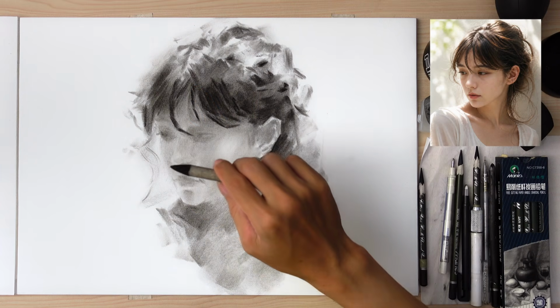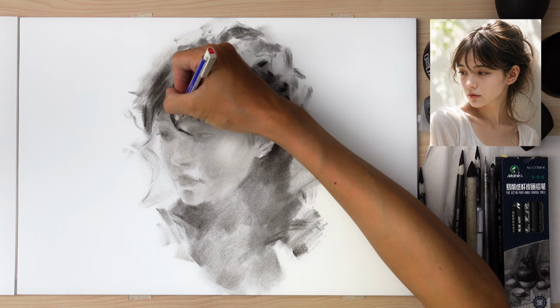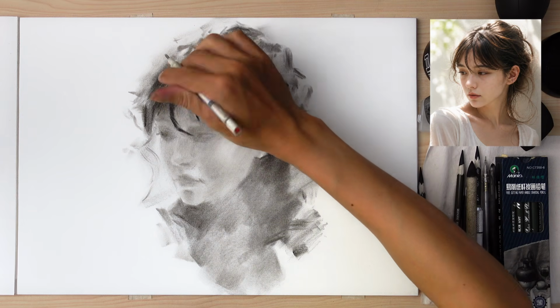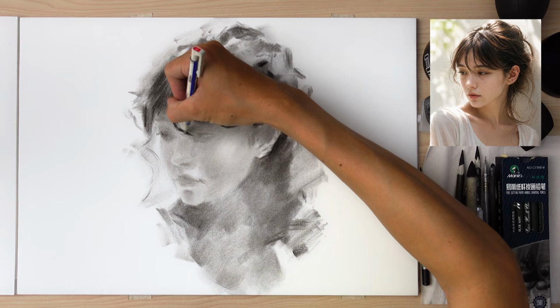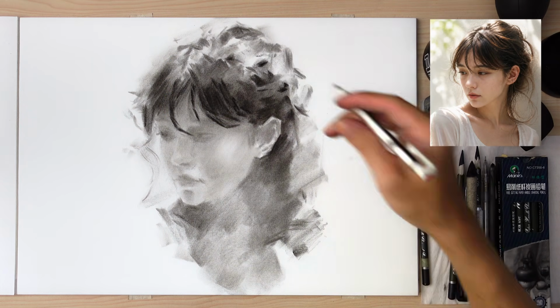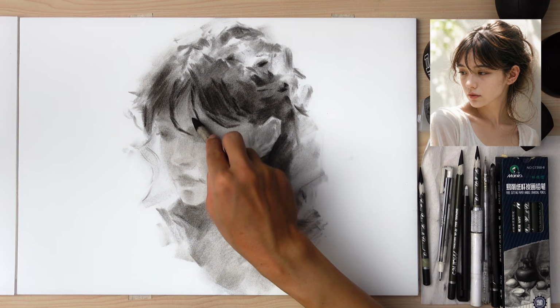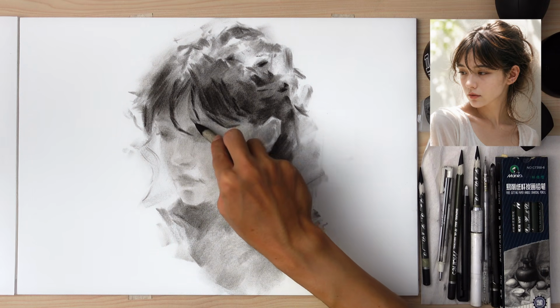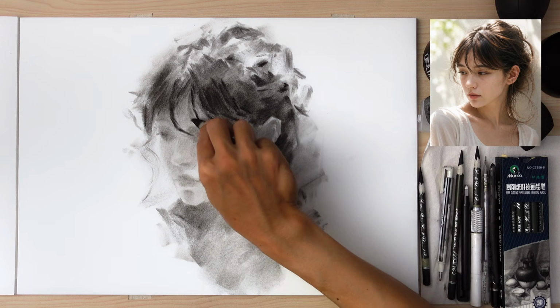Right, that looks much better already. Okay, now this hair has a nice curve that I really like. It feels a little more natural now.